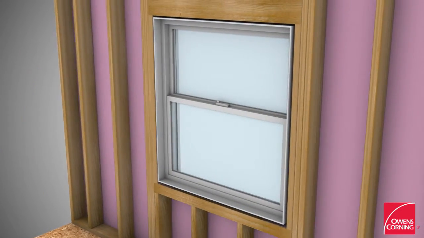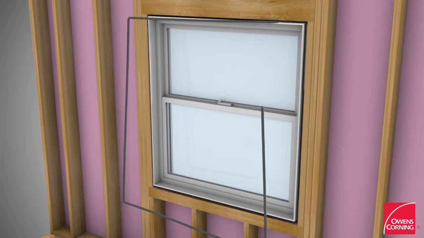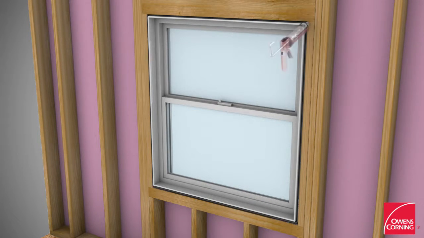Seal the gap between the window and the rough opening on the interior side of the window using an air sealing material for air barrier continuity.